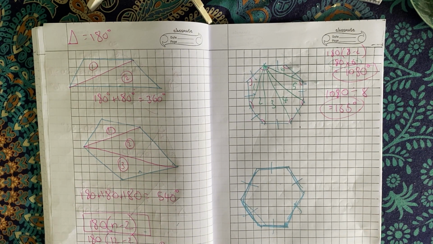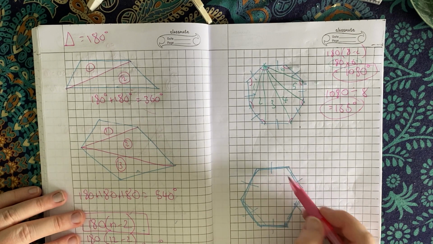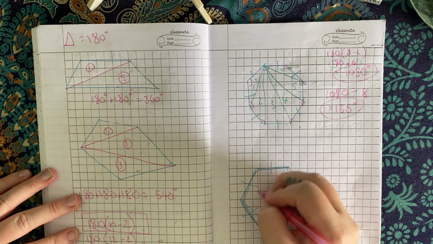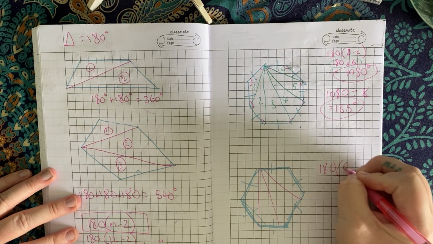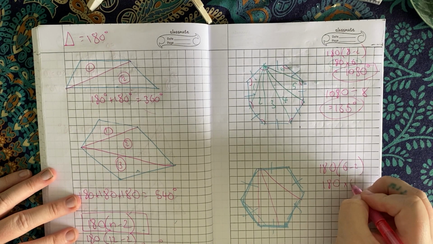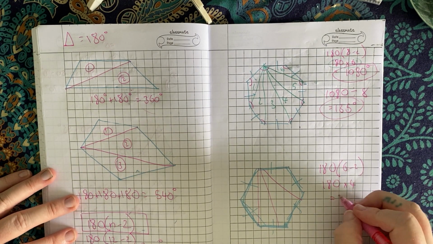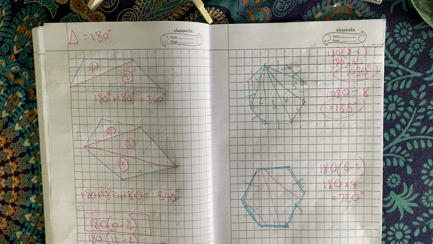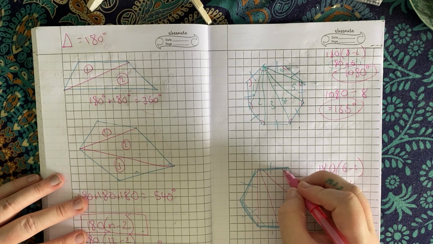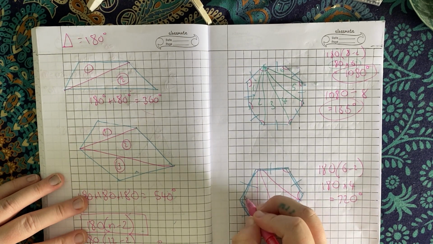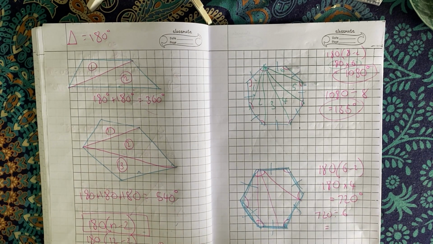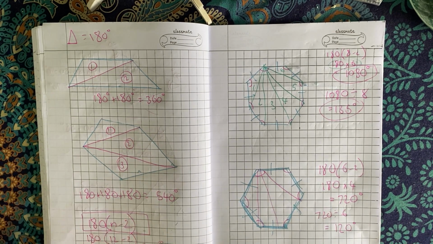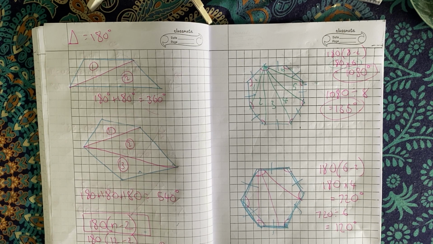Okay, let's try that one more time. This time I have 6 sides, 1, 2, 3, 4, 5, 6. So again, you could draw some triangles if you wanted to, and you've got 1, 2, 3, 4. But the rule says that there's 6 sides, so 180 times 4 is going to be 720. So if I, again, wanted the size of one interior angle, so I've got 6 different angles, so I'm going to do 720 divide by 6. So you can work that out yourself using short division or even a calculator if you really want, and you should get 120. So each angle is 120.